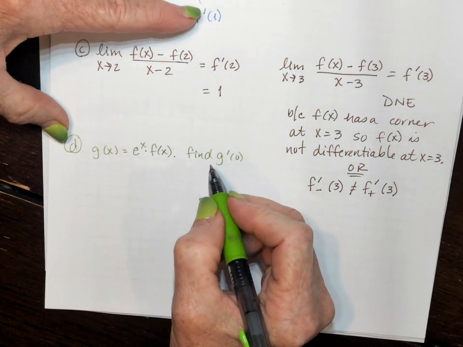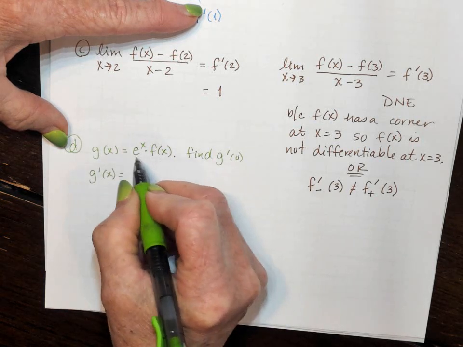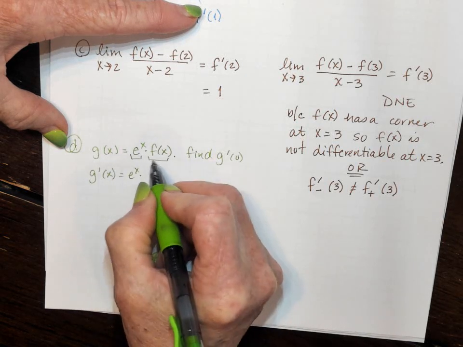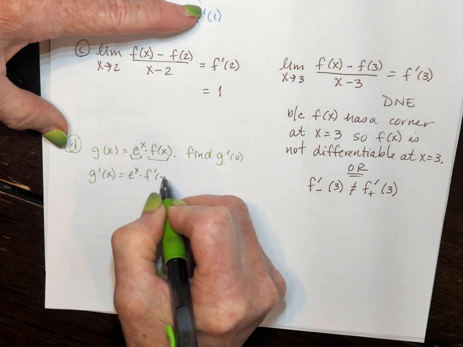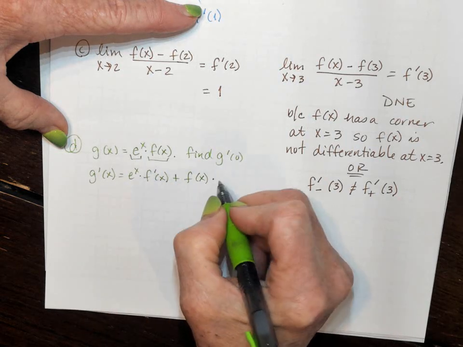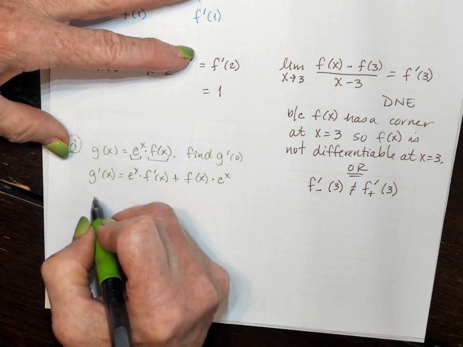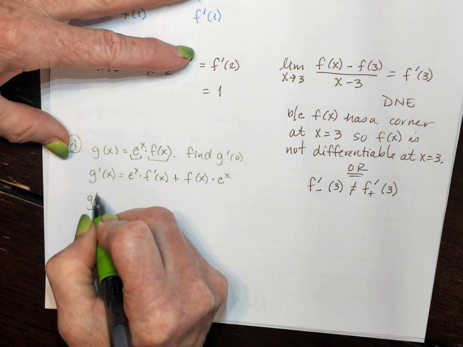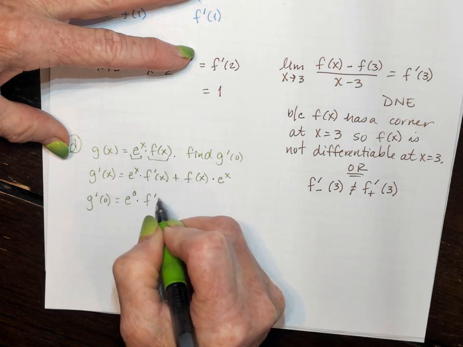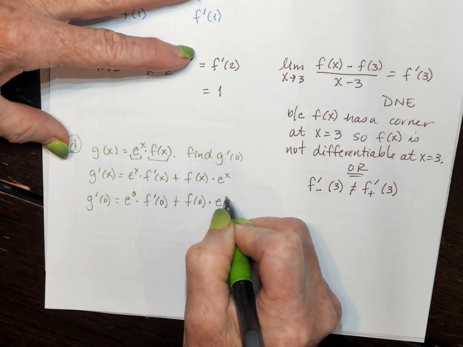All right, let's find the derivative here. g prime of x, we have a product rule going on. First, second. So first, e to the x times the derivative of the second, f prime of x, plus the second, f of x, times the derivative of the first, e to the x. And then we need to find g prime of 0. So g prime of 0 is e to the 0 times f prime of 0 plus f of 0 times e to the 0.